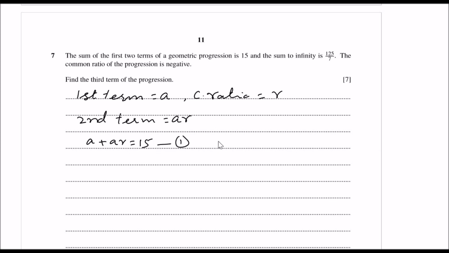And the sum to infinity is 125 by 7. The sum to infinity is given by A by 1 minus R. So A by 1 minus R is equal to 125 by 7. This is equation 2.